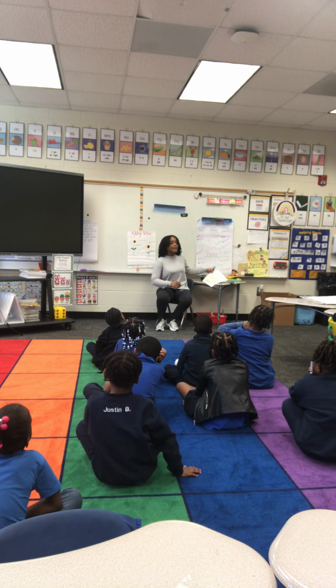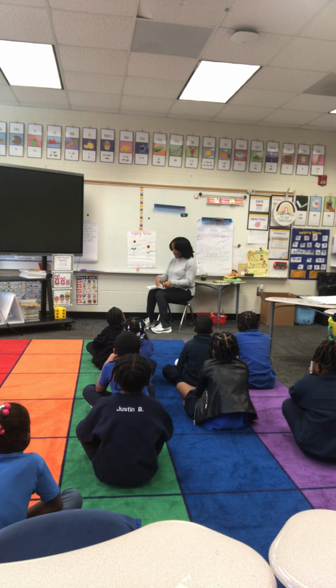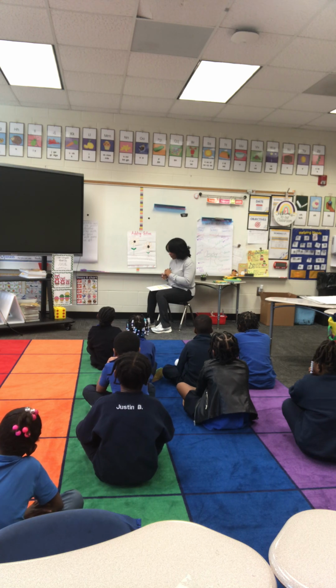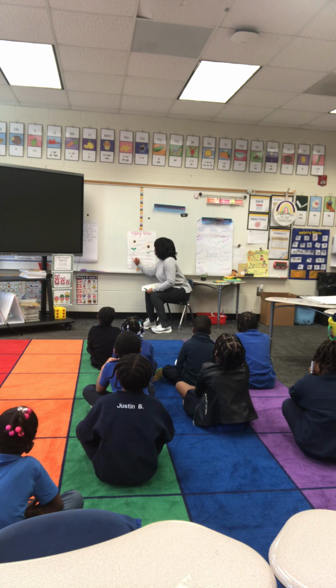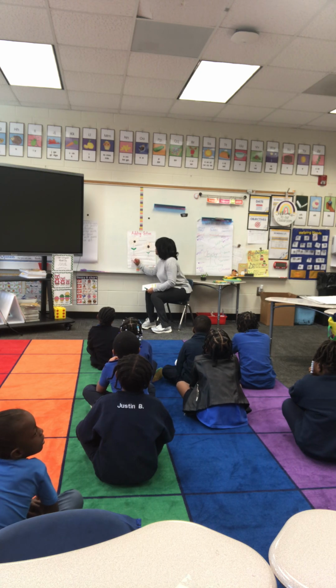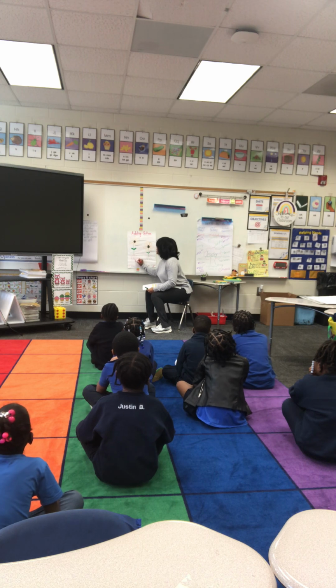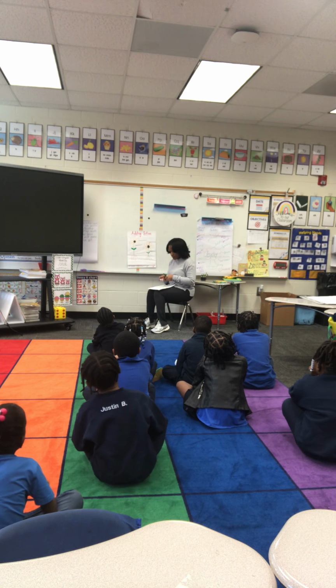Alright, so I am going to write a root word at the bottom of our flower. Our root word for this flower is stop. Everybody say stop. Stop.